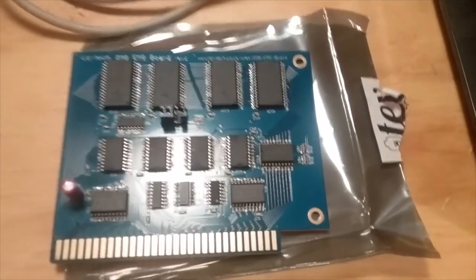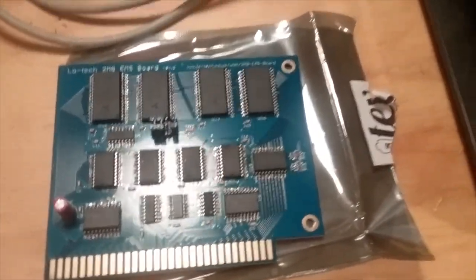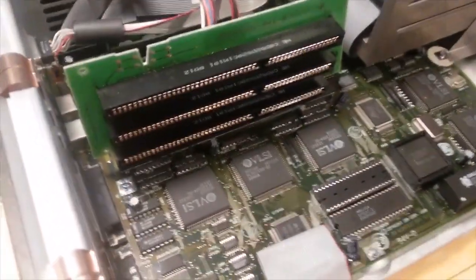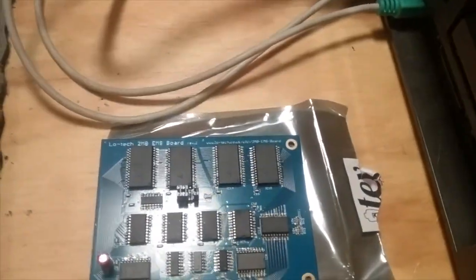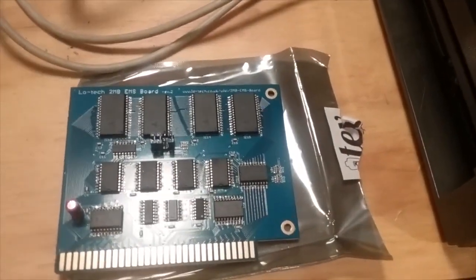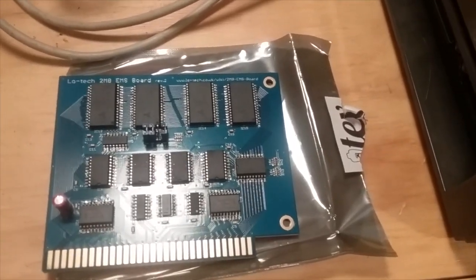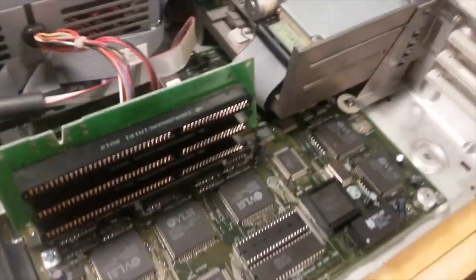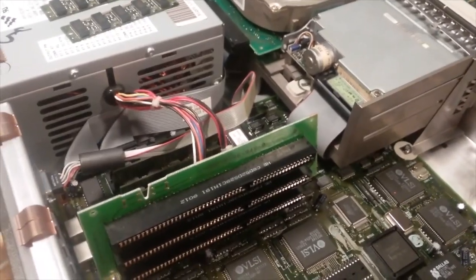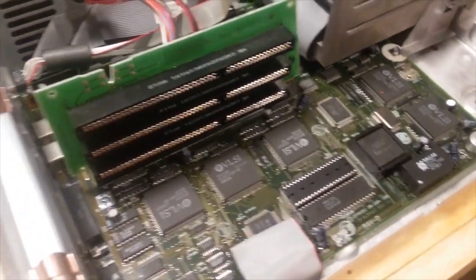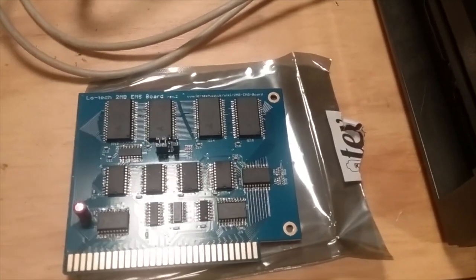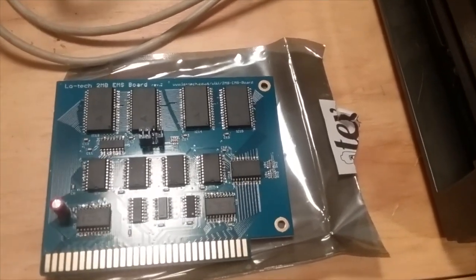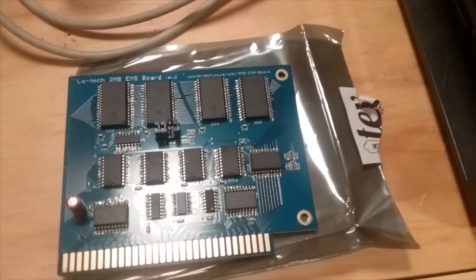I do realize it is an 8-bit card, so we are choking it a bit because it is a 16-bit bus. And I have not seen any reference online to see if this actually does work in this model. But why not try it out? It needs extra software, maybe.